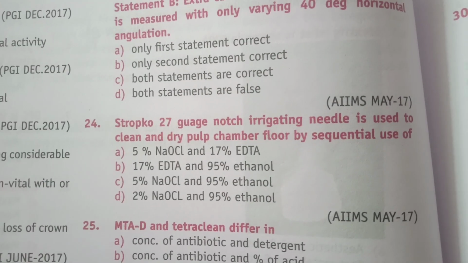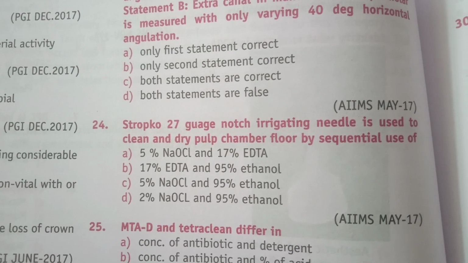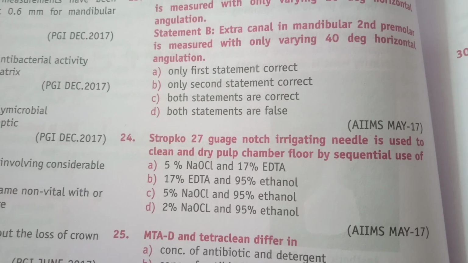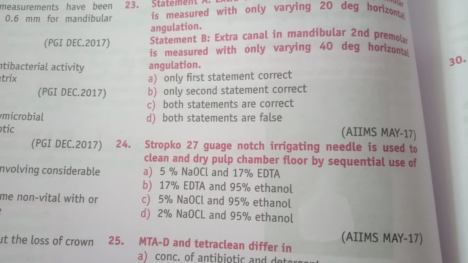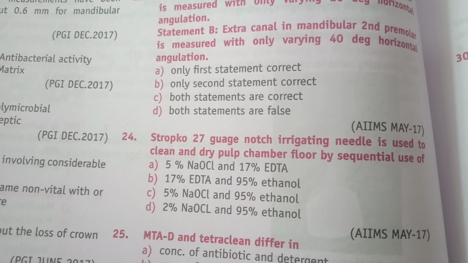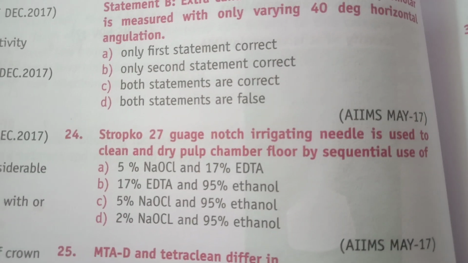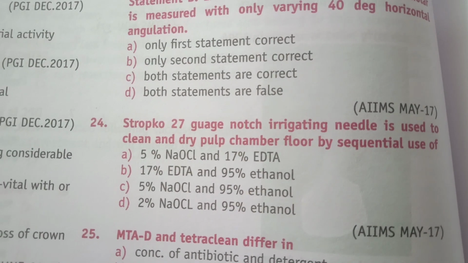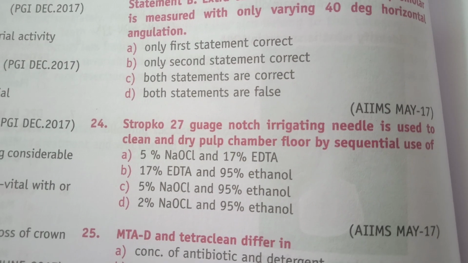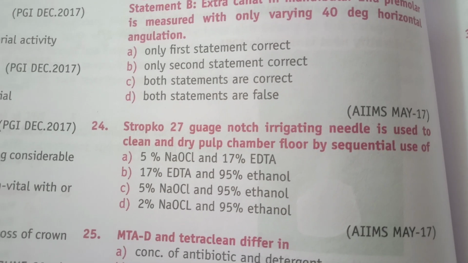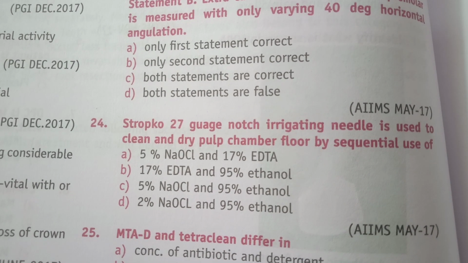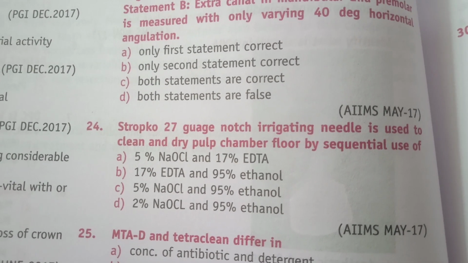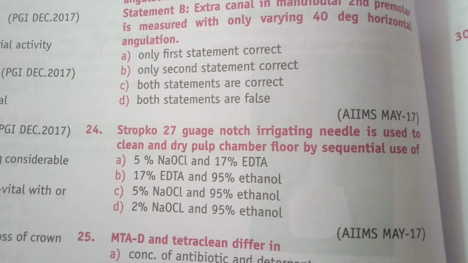Now 24. A Stropko 27 gauge notched irrigating needle is used to clean and dry the pulp chamber floor by sequential use of: A, 5% NaOCl and 17% EDTA; B, 17% EDTA and 95% ethanol; C, 5% NaOCl and 95% ethanol; D, 2% NaOCl and 95% ethanol. So what is the sequential use of irrigation?